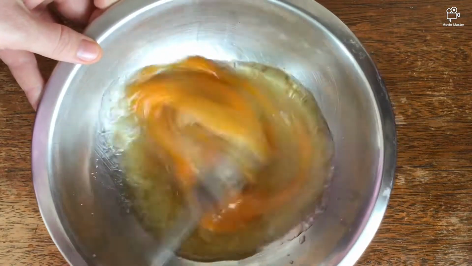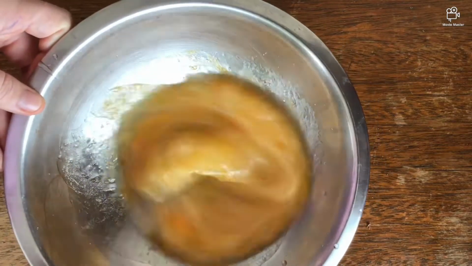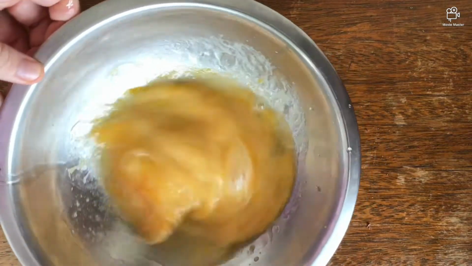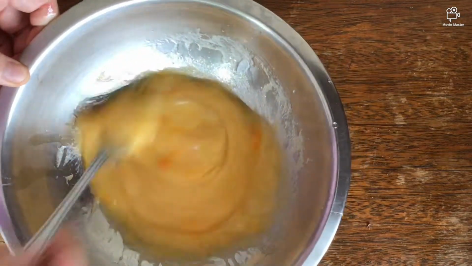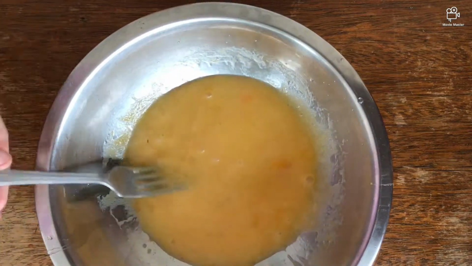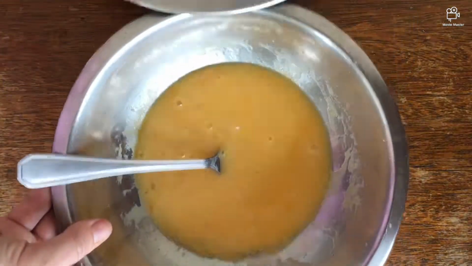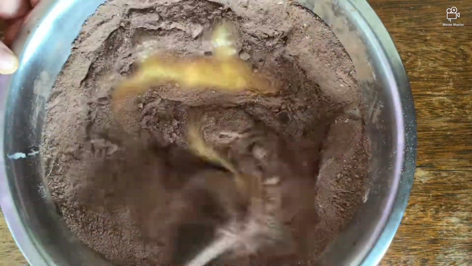Mix the wet ingredients. Then, mix together the wet and dry ingredients.